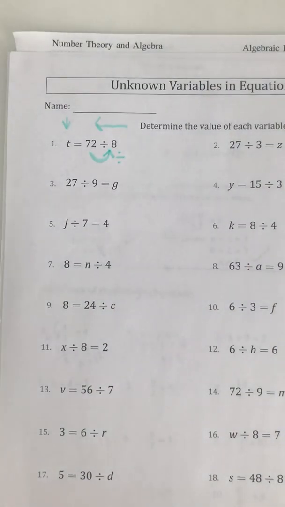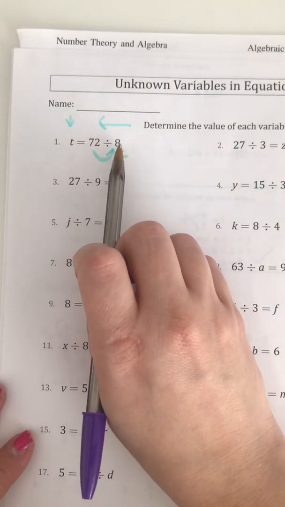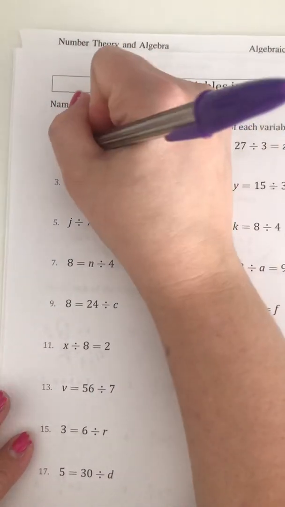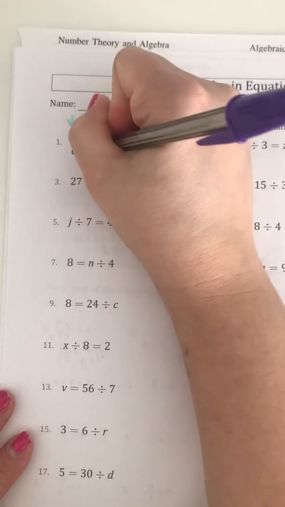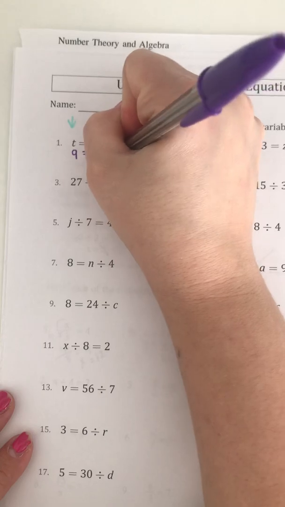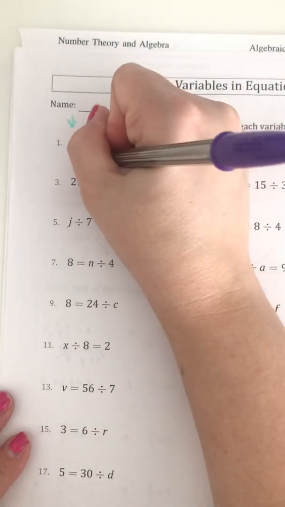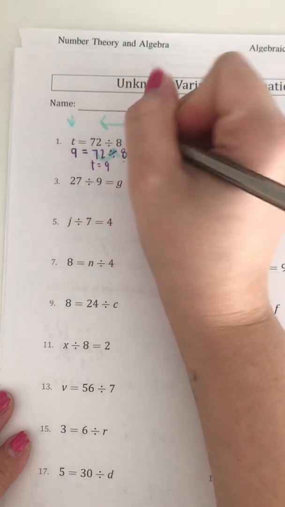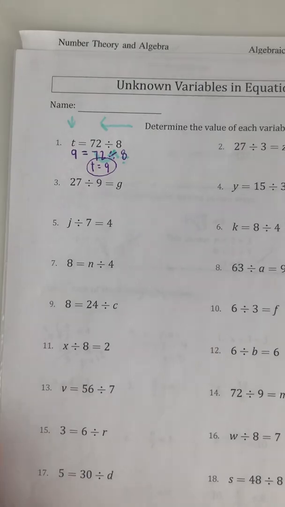So you can also tell yourself 8 times what would give me 72. So in this case, 72 divided by 8 is 9. So we would write down here 9 is equal to 72 divided by 8. So that means that t is equal to 9. And I like to circle my answer, and I recommend you do that too.